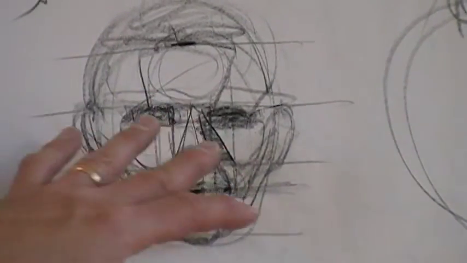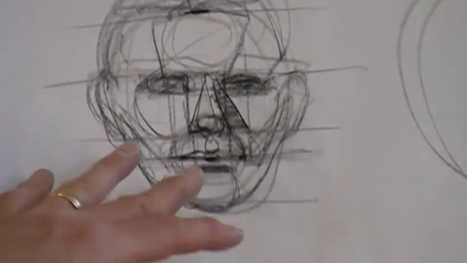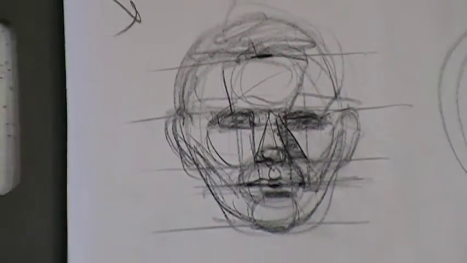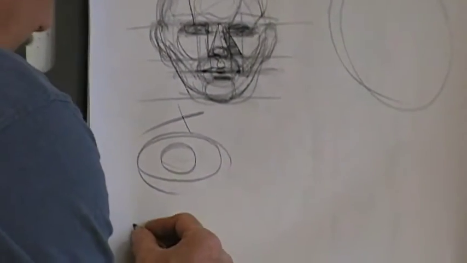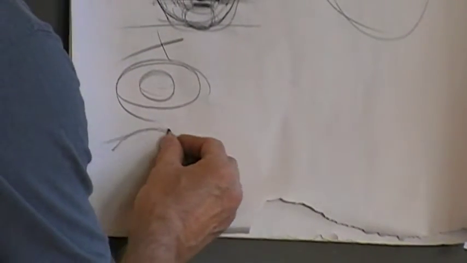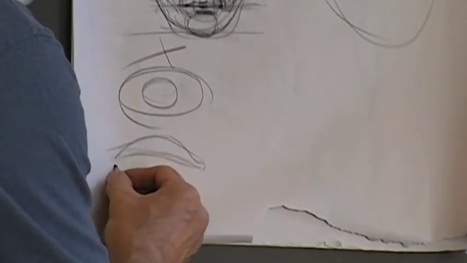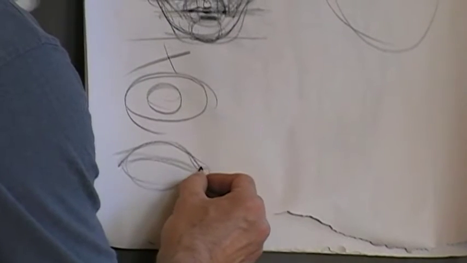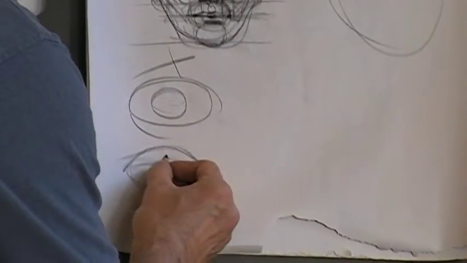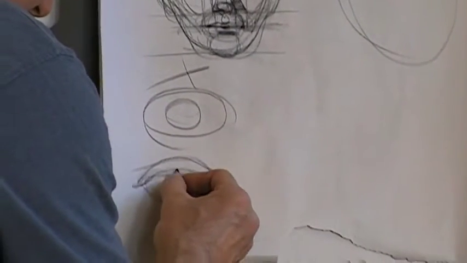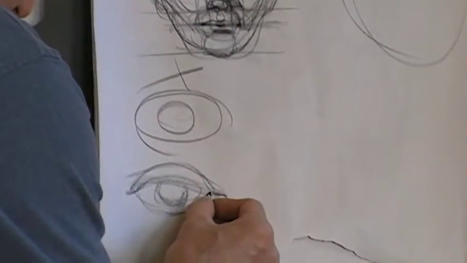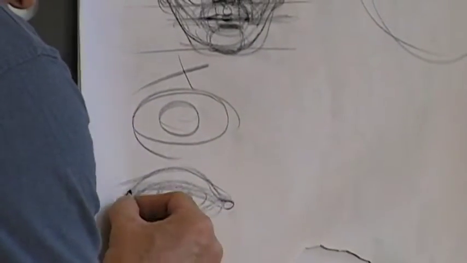Okay. Now I'm going to do details on each feature, particularly the eyes. From the front, again, you don't draw the eye like this. That's not how you draw an eye. Basically, the eye is dominated, for most people, by the upper lid. It's sort of an oval shape, and you get the tear duct. The upper lid dominates. It usually covers about a third of the iris. The lower lid is much more subtle.